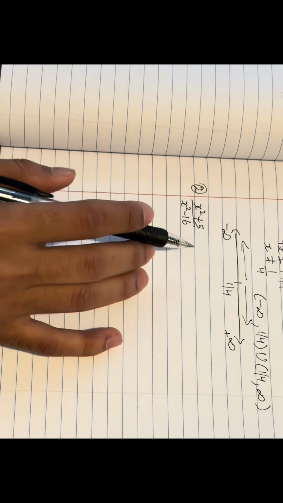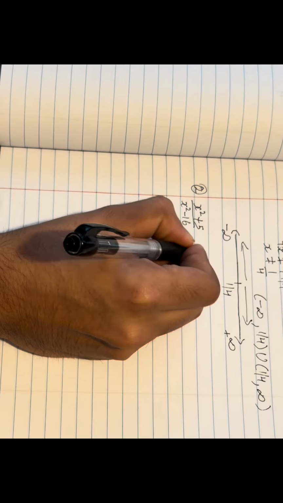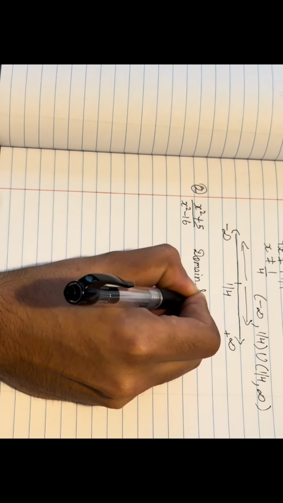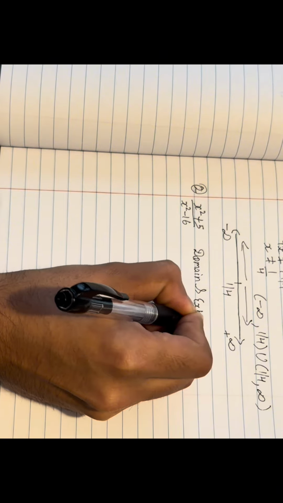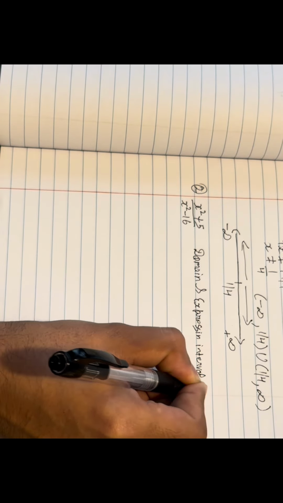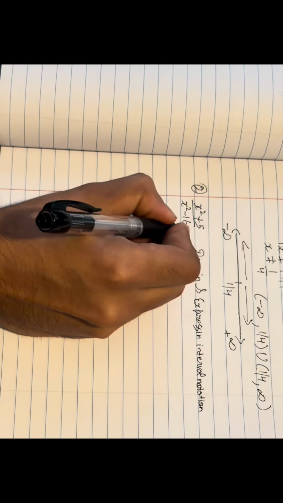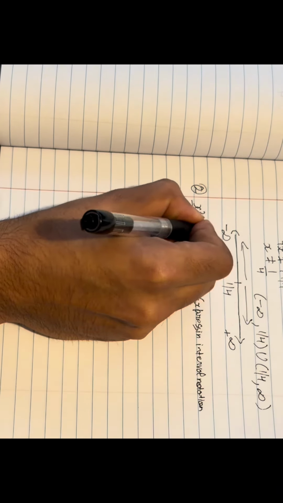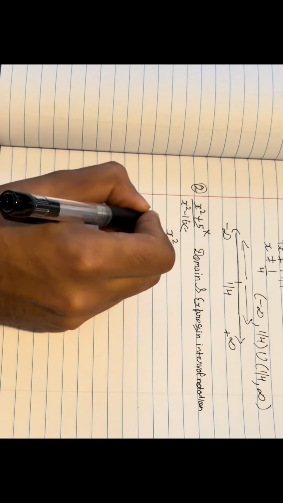Okay, so this question is also the same. We have to find the domain and express it in interval notation. As I told you, we have to focus on the denominator. Just don't panic by questions like this. We'll just forget the numerator and focus on the denominator.